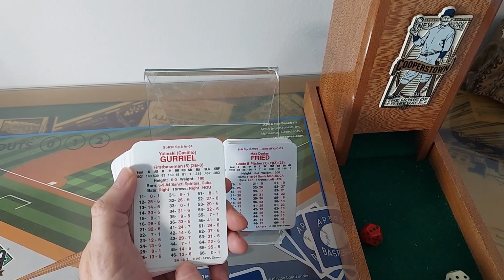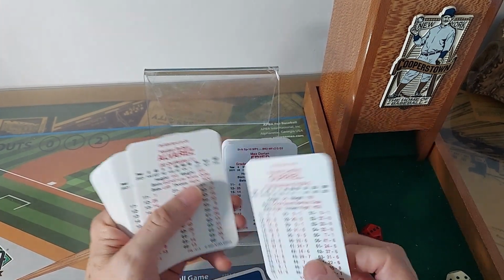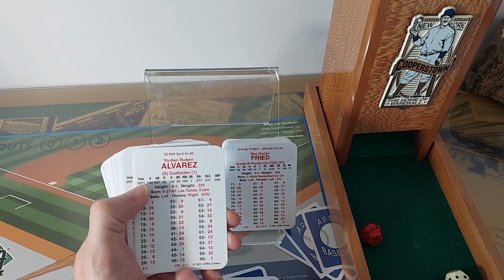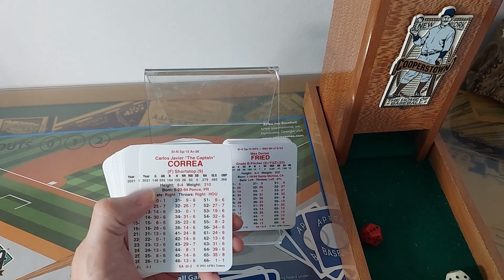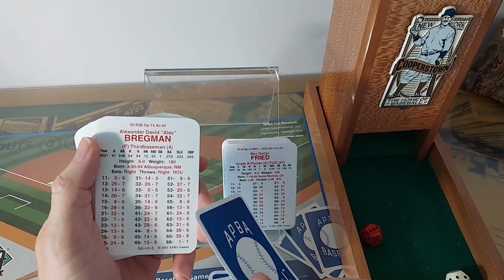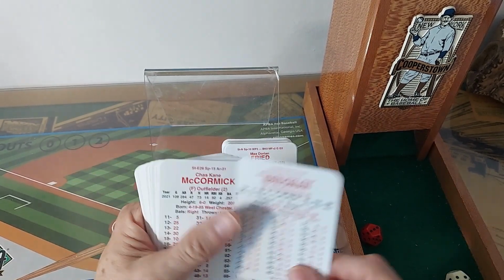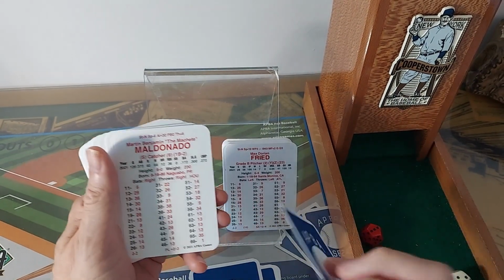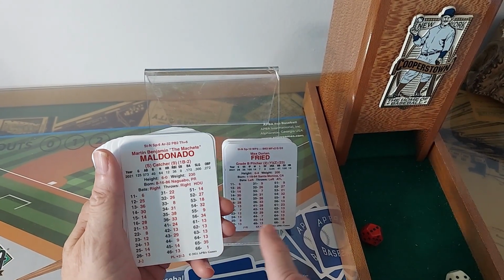Yulieski Gurriel is +2. That's not going to affect. That's less than 3. It won't affect the grade level pitching. -1 does not have an effect. Correa 0, no effect. And Bregman's +1, no effect. McCormick's +1, no effect. And Maldonado +2, no effect.